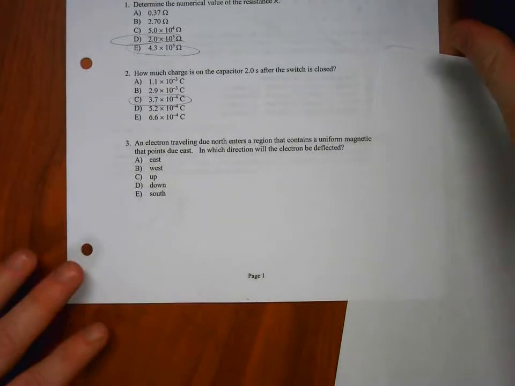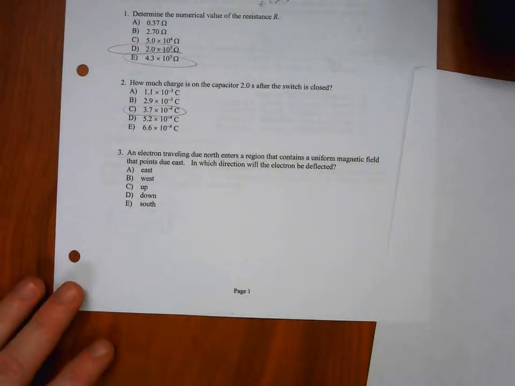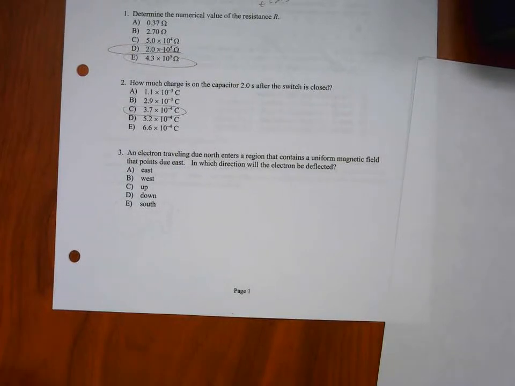An electron is traveling due north. It enters a region that contains a uniform magnetic field that points east. Which direction will the electron be deflected?